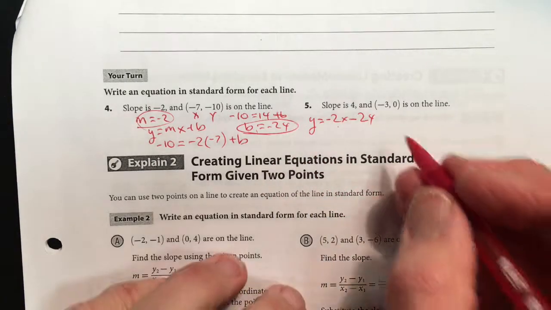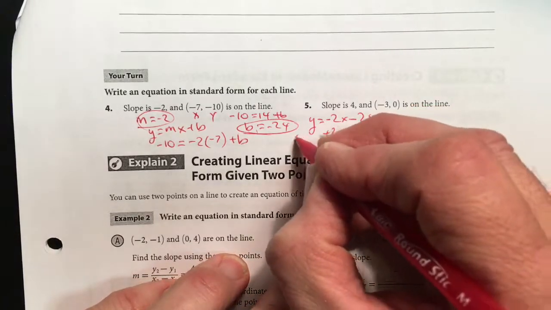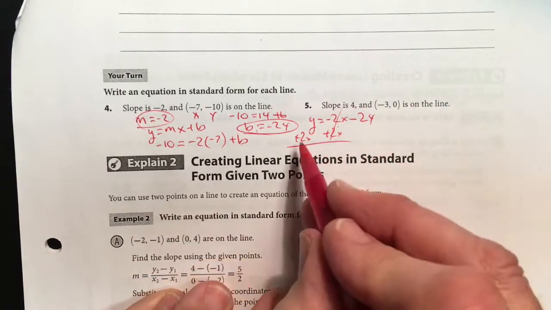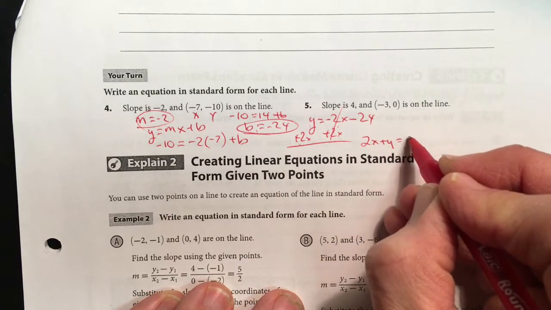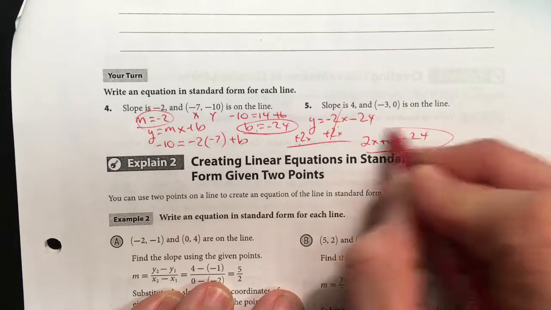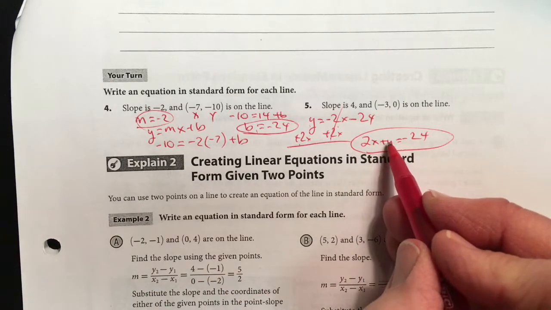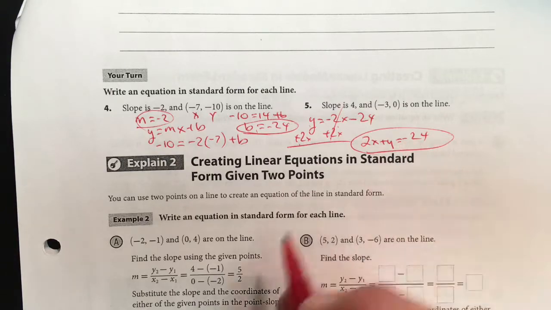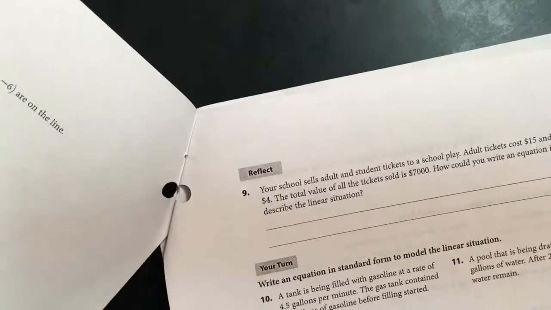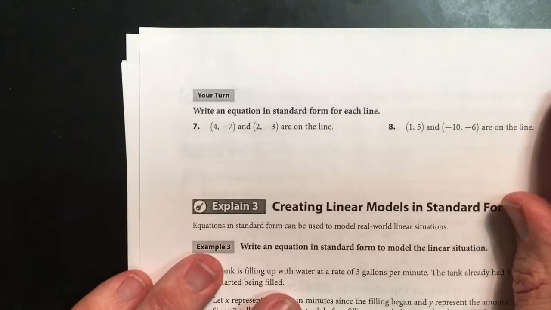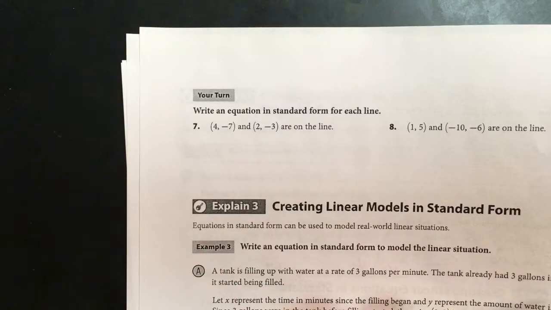I am done. So I'll add 2x to both sides, and that's going to give 2x + y = -24. That is standard form. You have the x and the y on the left, the constant on the right, standard form. Some other equations for you quickly in this section. Here's some where we just give you 2 points. So we've got to find the slope, and then with that slope, find the slope-intercept form.